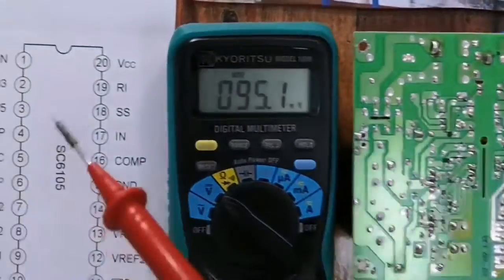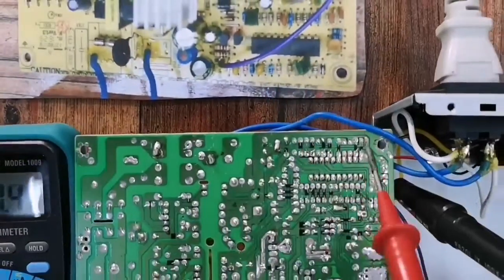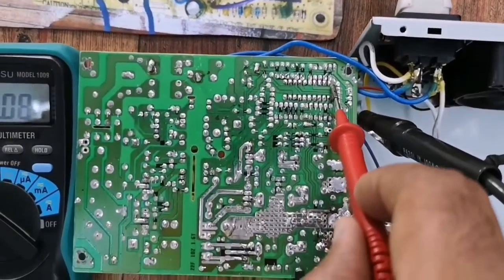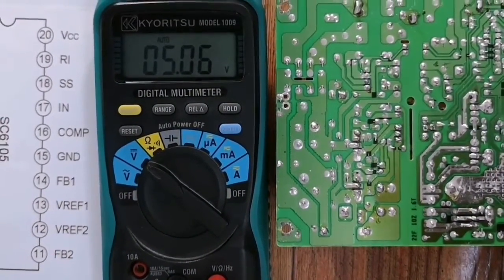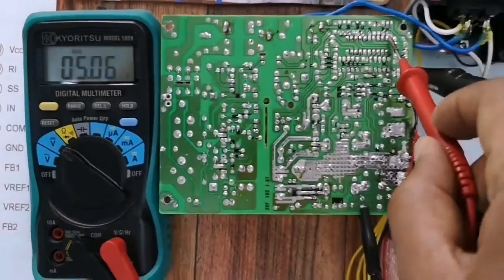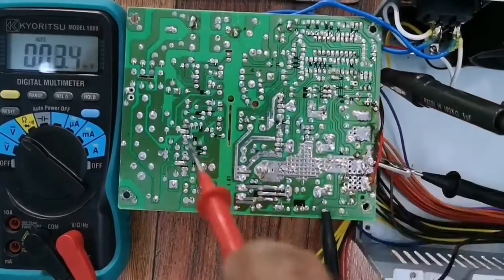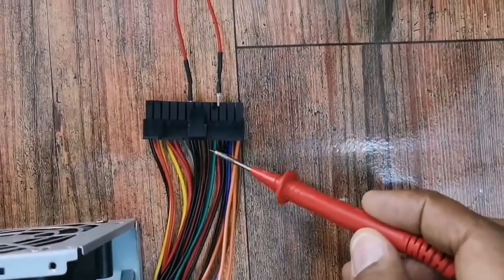First, we check if the power supply is getting to the IC. This is coming from the 5 volt standby, which we found was normal. Yes, the power is okay as clear. If you remember, we need to activate this power supply by shorting the green wire to ground.